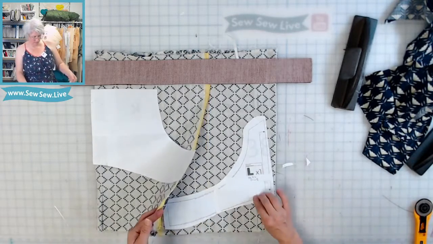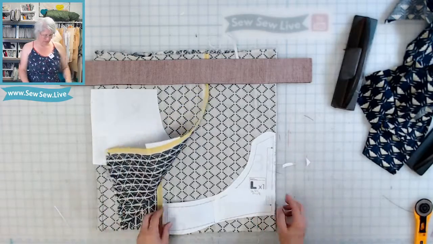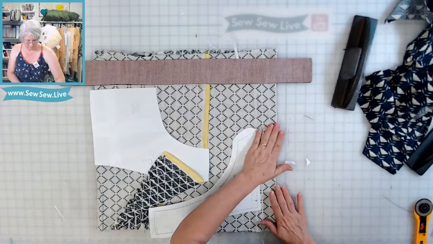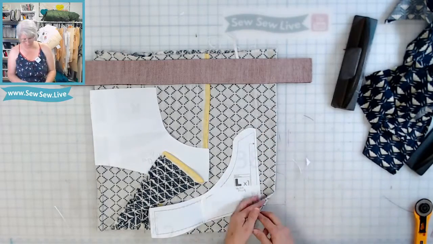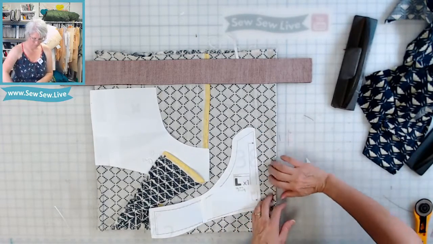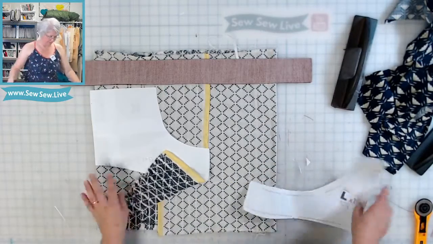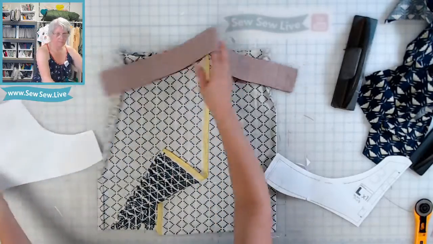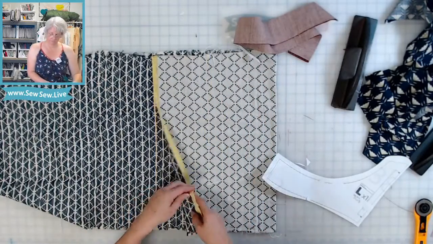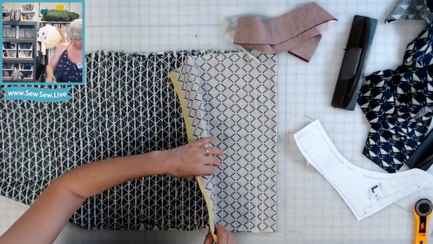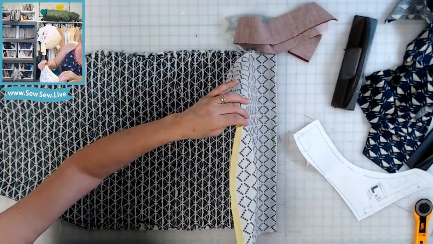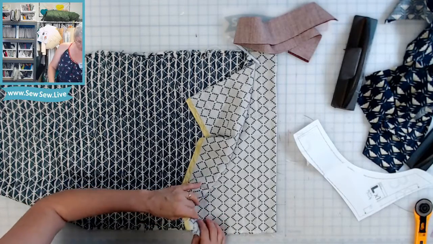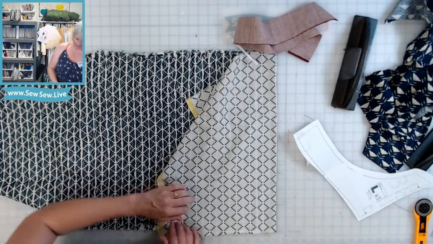All right. So I can get this one here. Get that on grain a little bit. And let's see if I can keep it on grain going this way. Just lining up the pattern.